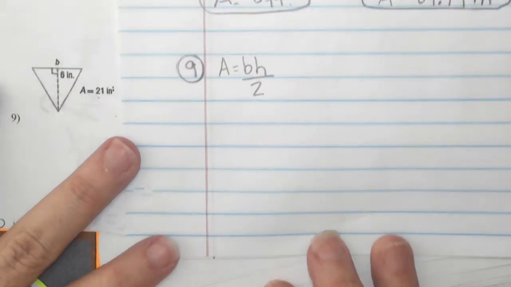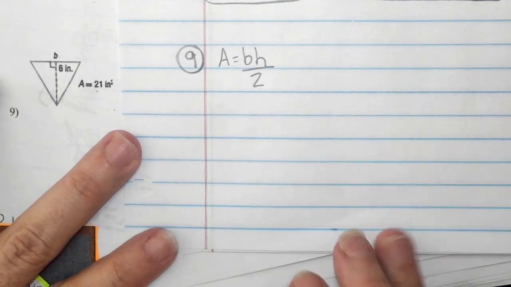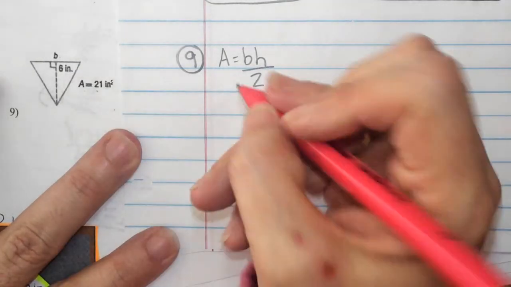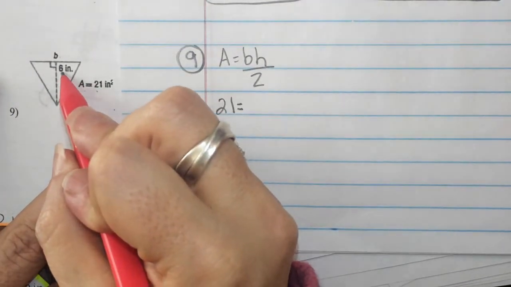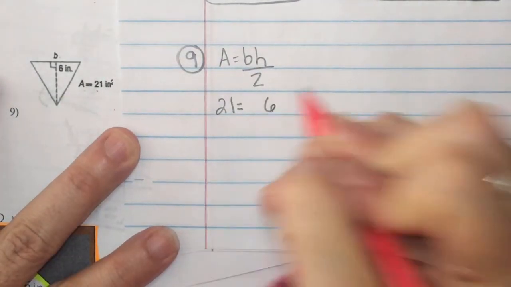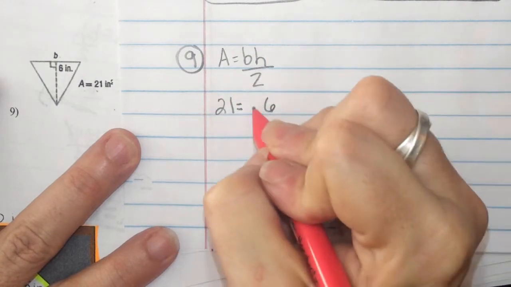Okay. Now I'm going to fill in what I know. I know my area is 21. And I know my height is 6. But what I don't know is B.